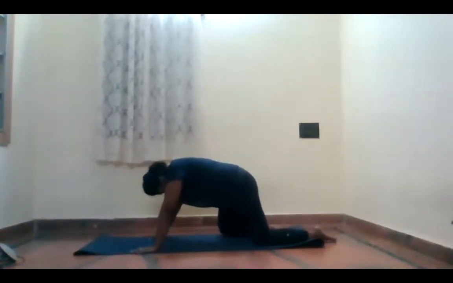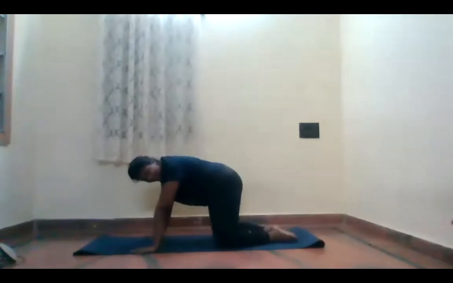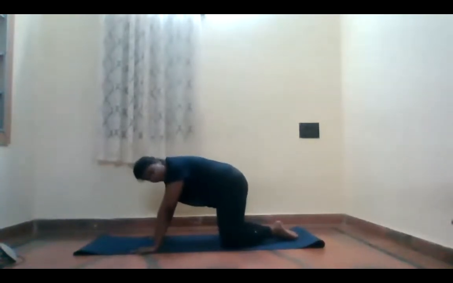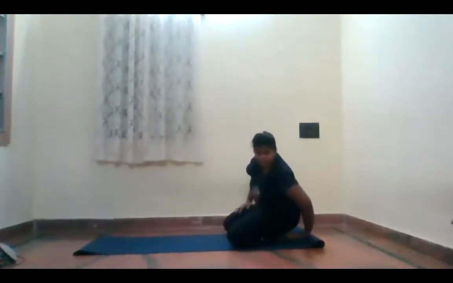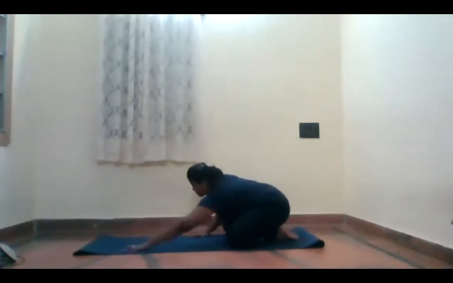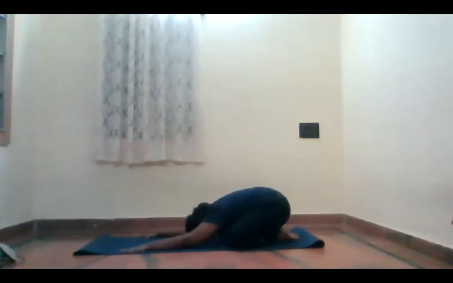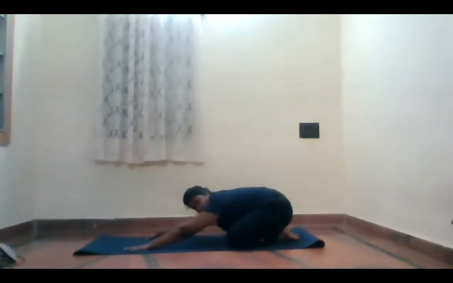Now take your knees wide. Place your knees as wide as your yoga mat. Okay? Bring your feet together. Place your hip on your heel. Walk your hands forward. Bring your forehead down. This is called the child's pose or balasana. Try to place your hip on your heel.